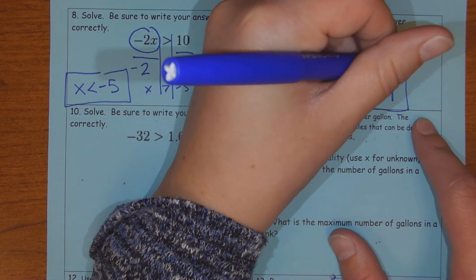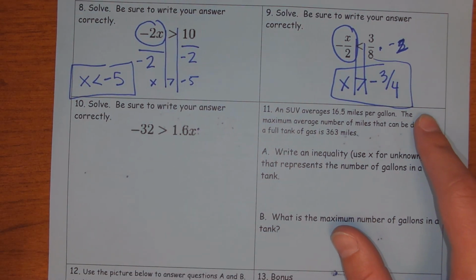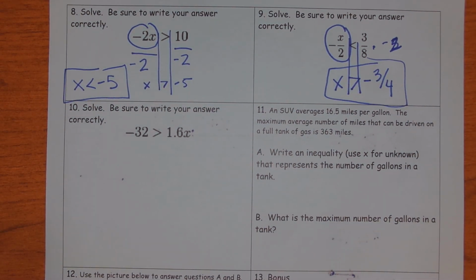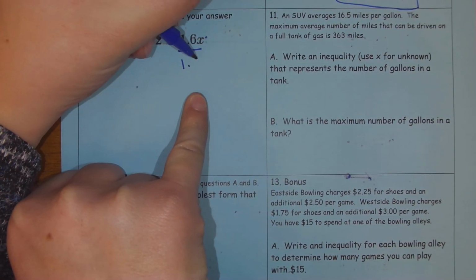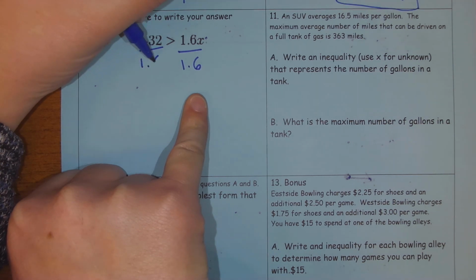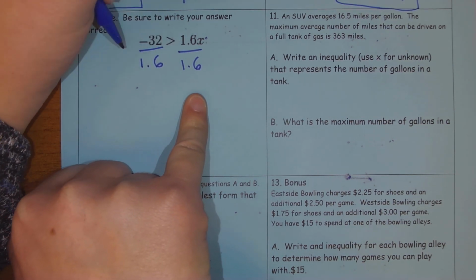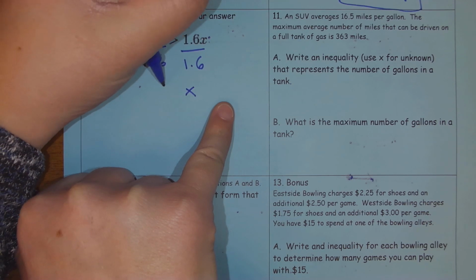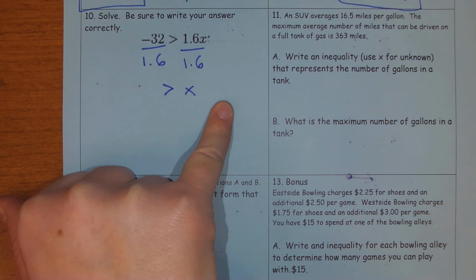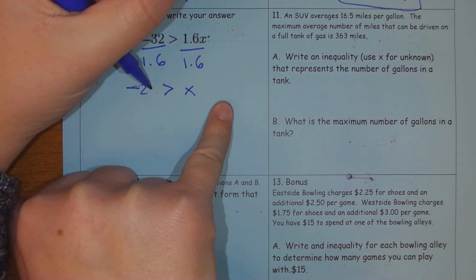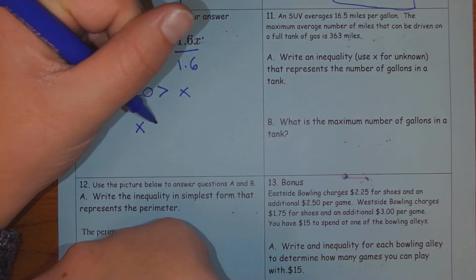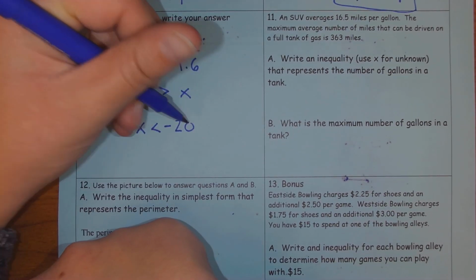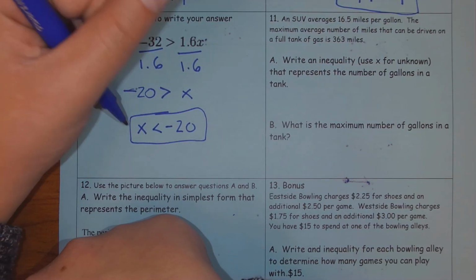And I flipped the sign, so x is greater than -3/4. Okay, number 10. You're going to divide by 1.6, divide by 1.6. Because you're not dividing by a positive or negative, you're not having to flip the sign yet. So you have -32 divided by 1.6 is -20. So you could have left it like that, actually, or you could have just written it the other way. But either one, those two answers are correct.